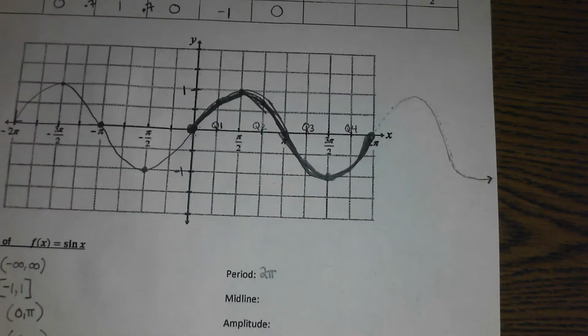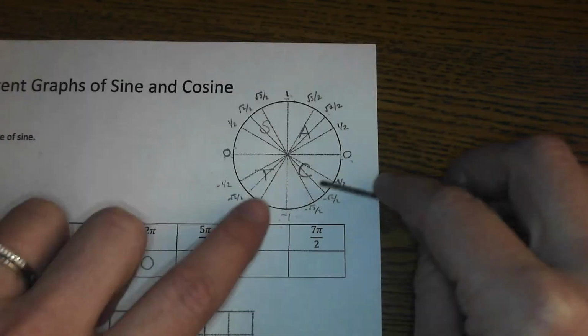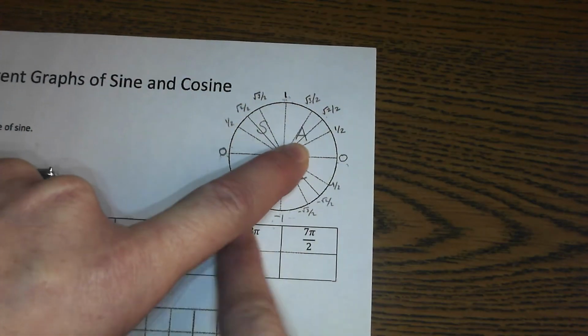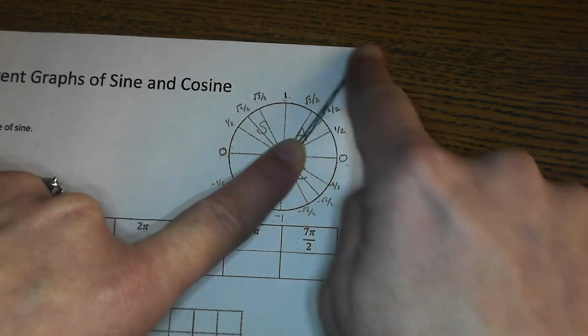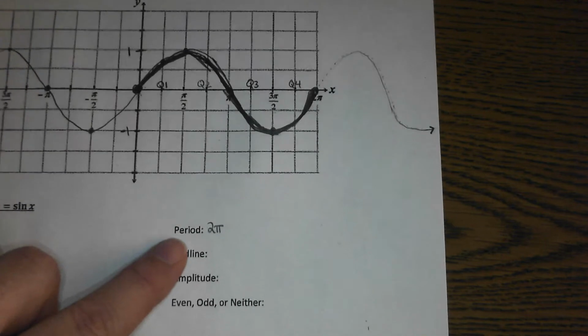The sine cycle repeats itself every 2 pi radians, every 360 degrees, which should make complete sense because think about your unit circle. These values start to repeat themselves once you get a full circle in, right? And then they just go through again and again. So your period is 2 pi.